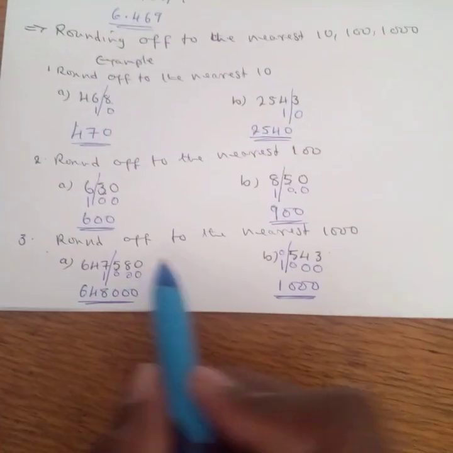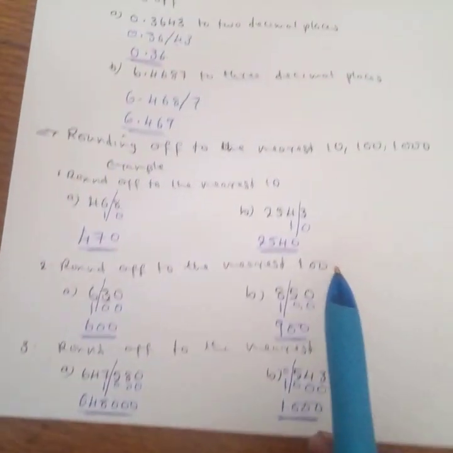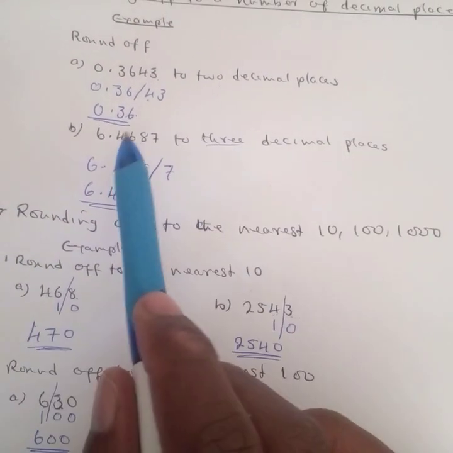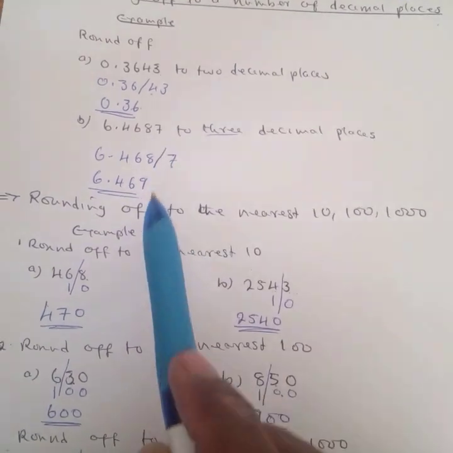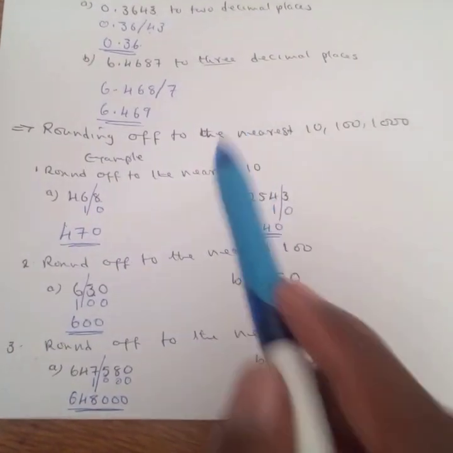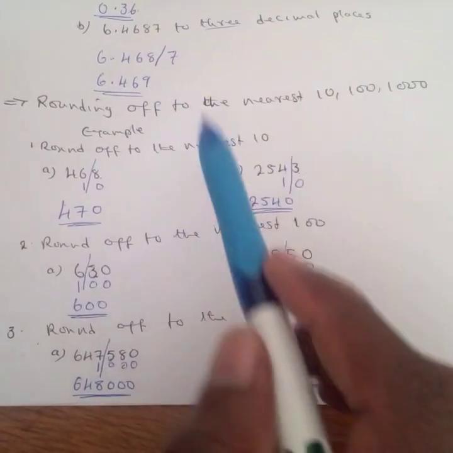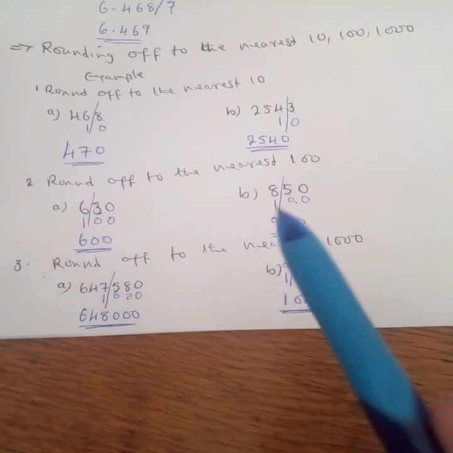Once we do this to the nearest 10, 100, 1000, and also to the nearest given decimal, we should now move on to the next stage, which is rounding off to a given number of significant figures.